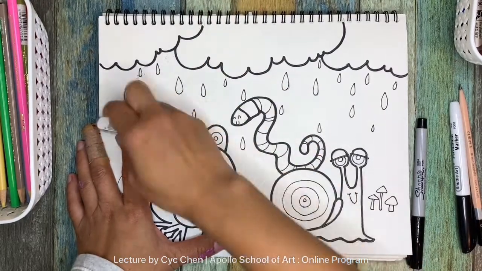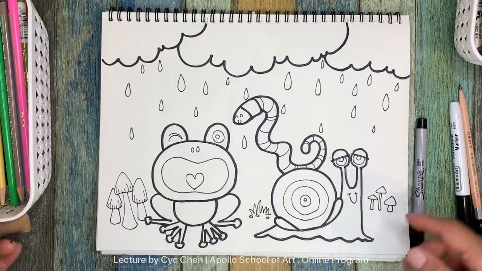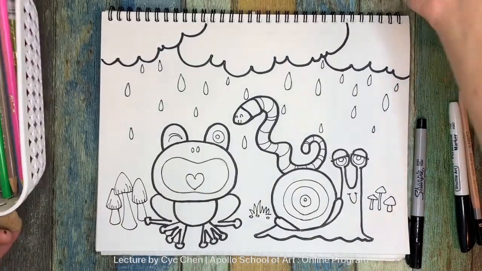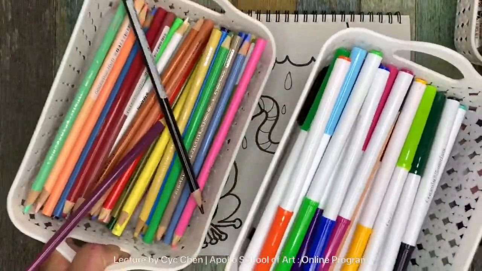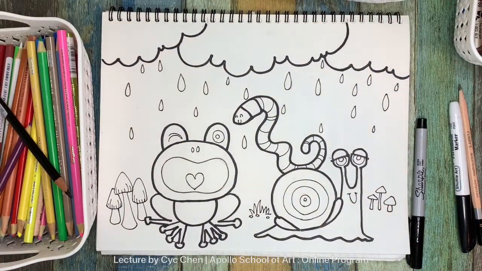Okay, key finishes. So after the water break, we can do the coloring all together. So after the water break, please get your coloring tools ready so we can start to do the colors after.